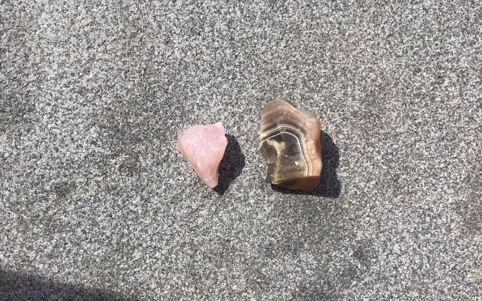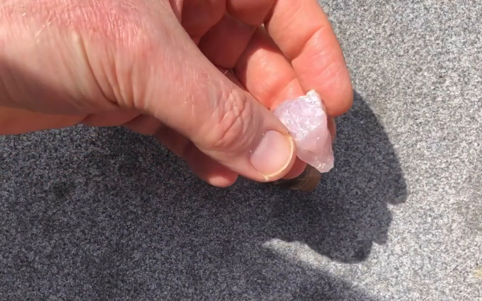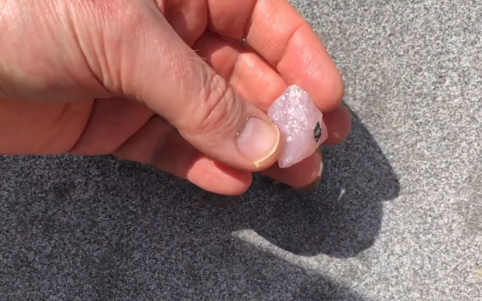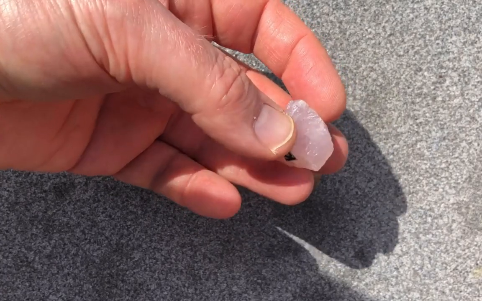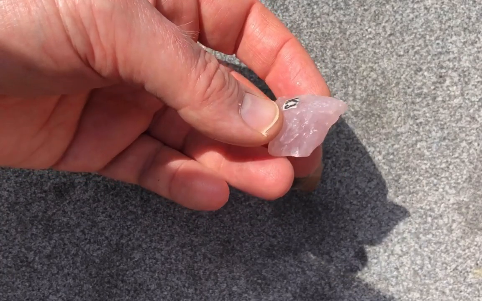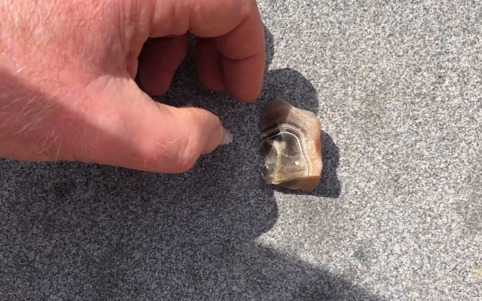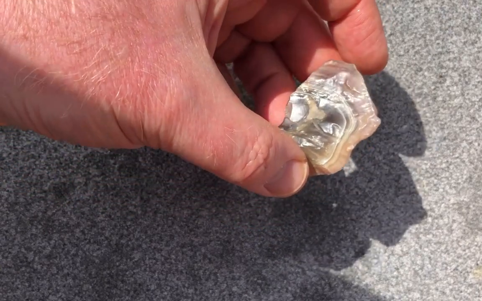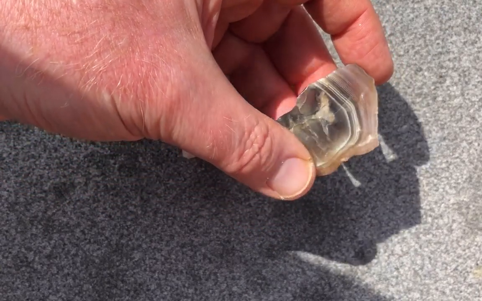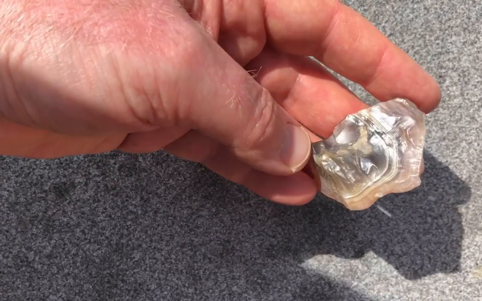Now, fracture isn't as useful as cleavage. But if we look at these minerals, you can see here, this is rose quartz, and you can see there's no real pattern at all to how this crystal was broken. This is what we call an uneven fracture. This sample though, this is agate, you can see has some curved patterns.